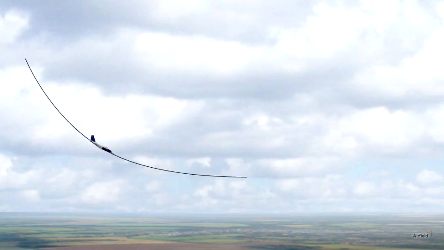In summary then, after engine failure in the cruise, the aeroplane is forced to descend. But as it descends, the aeroplane can slowly reduce the descent angle until the aeroplane can once more fly level. This procedure is known as the drift-down procedure, and it produces a drift-down flight profile similar to the one shown on screen.